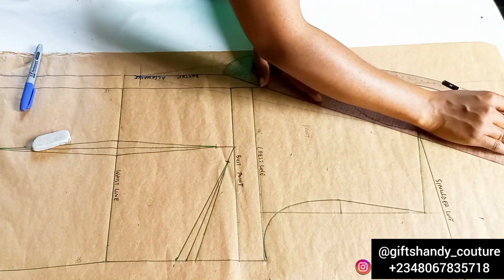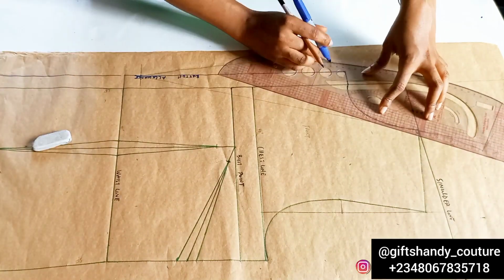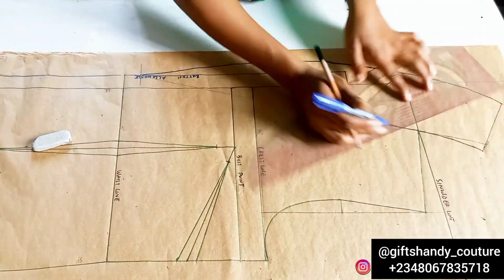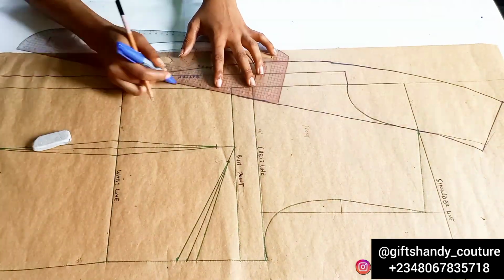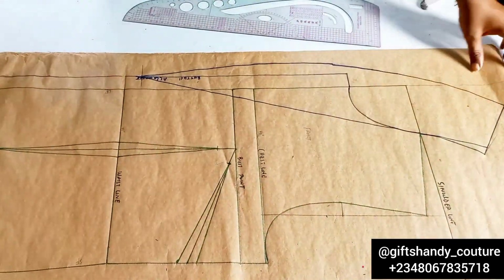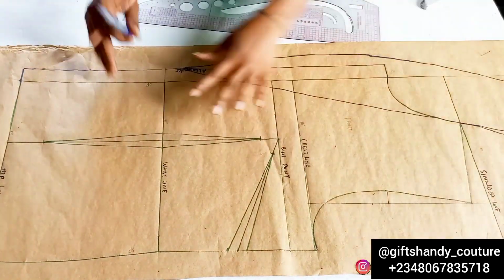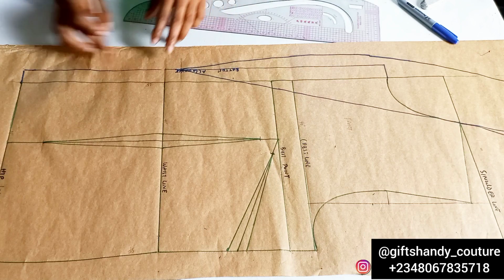Next thing, I went in with my curved ruler just to make those lines more beautiful and more visible for you to see, okay? Cool. Now, by the time you are done with this part, this is just basically all for the upper part of the front, okay? And this is our shawl collar.